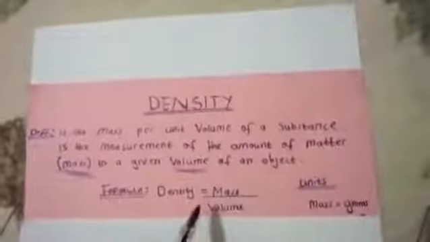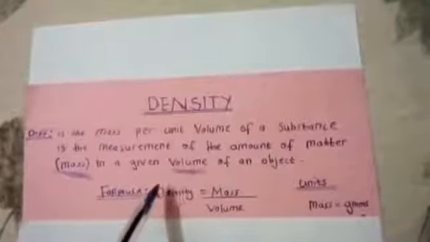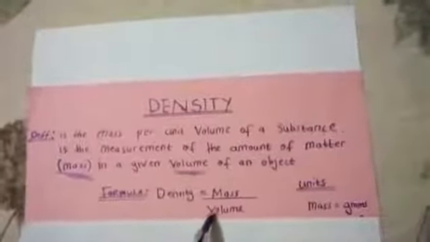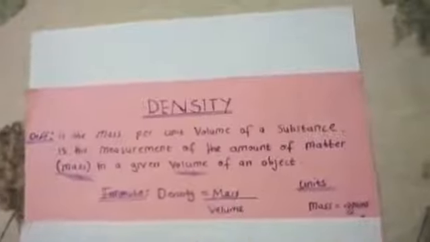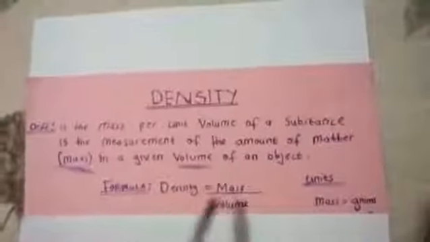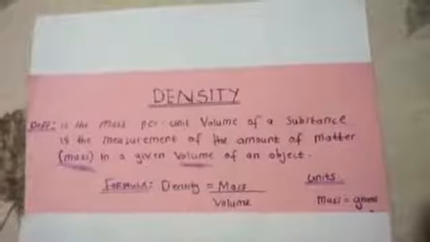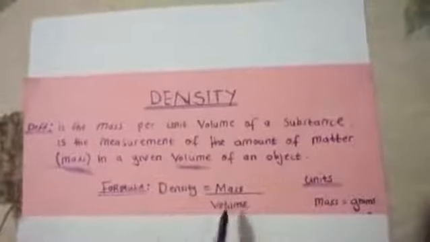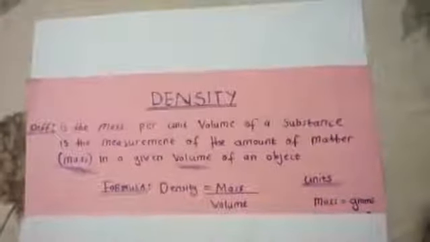Using the same formula again, you can calculate mass. You can be given both density and volume, then they tell you to find the mass. It's just a matter of making the subject of the formula. So we use the same formula to calculate mass, volume, and density.